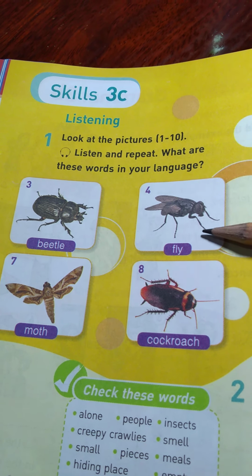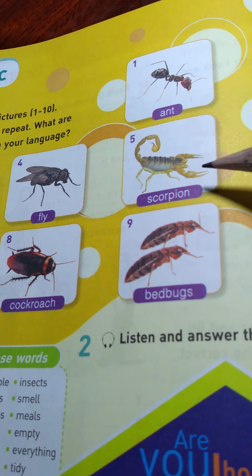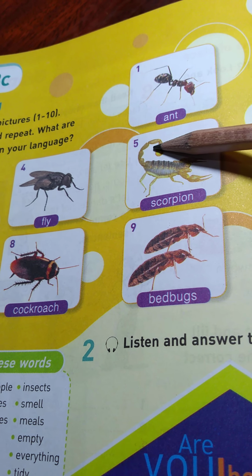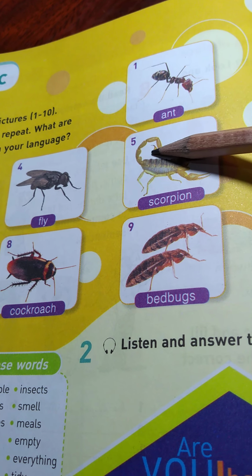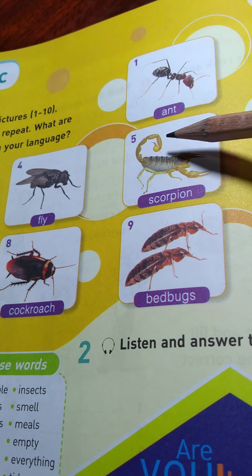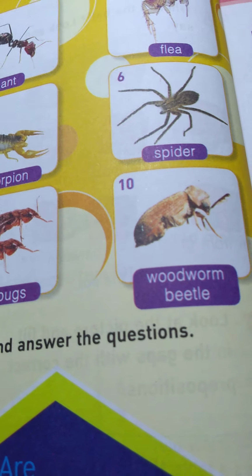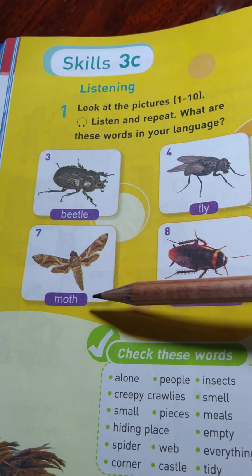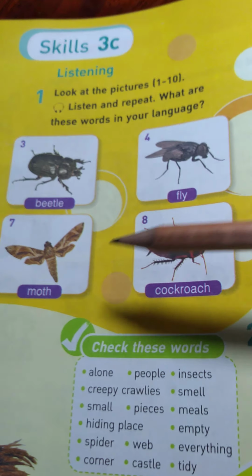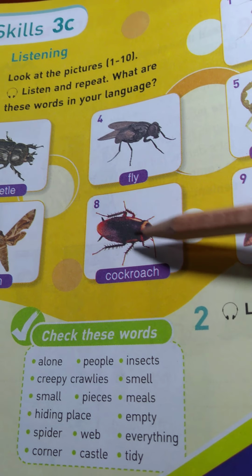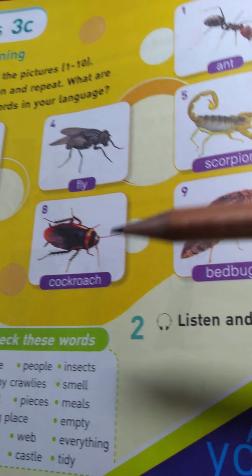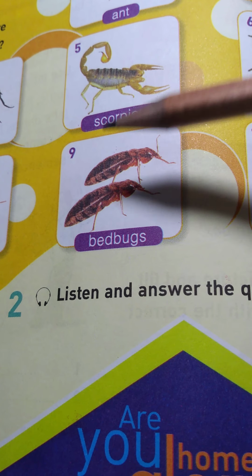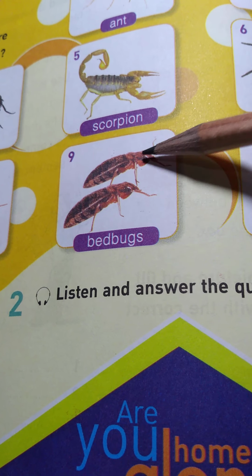beetle, fly, a scorpion. Oh, my teacher, she got stung by a scorpion last week. That is the stinger. The stinger is in the tail of the scorpion, and it can hurt really bad. Spider, lots of spiders here, right? Moth, yes, and we have a lot of moths in Thailand. Cockroach, this one typically brown around here. Cockroach. And bed bugs.